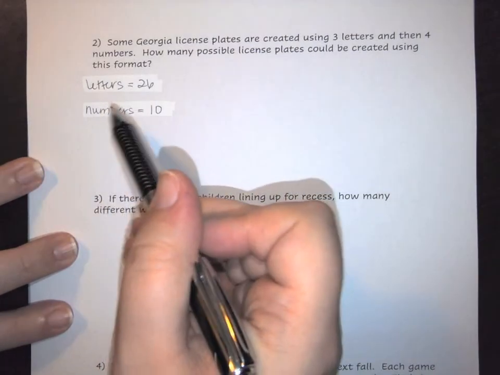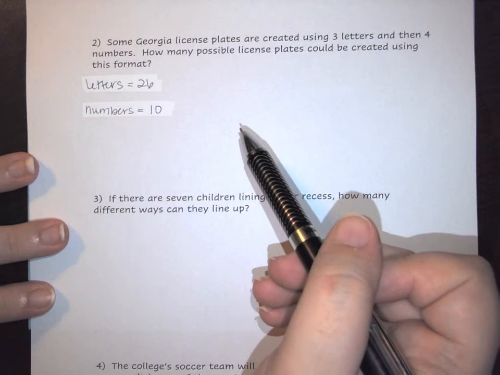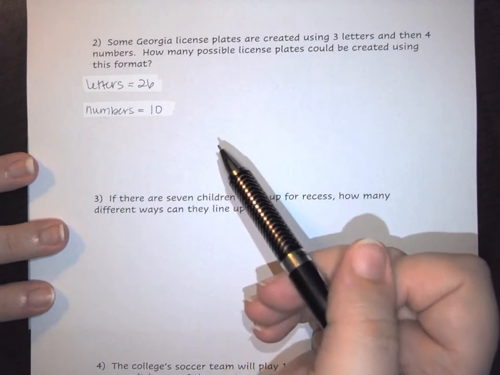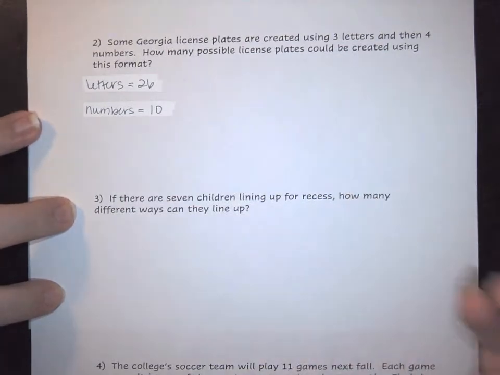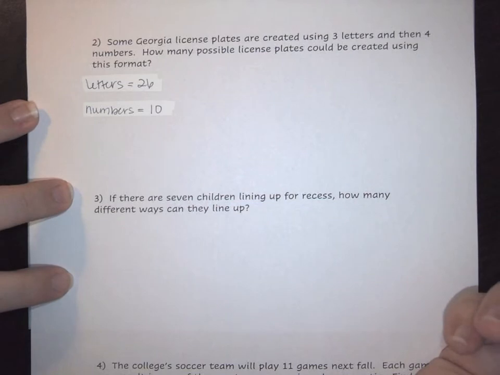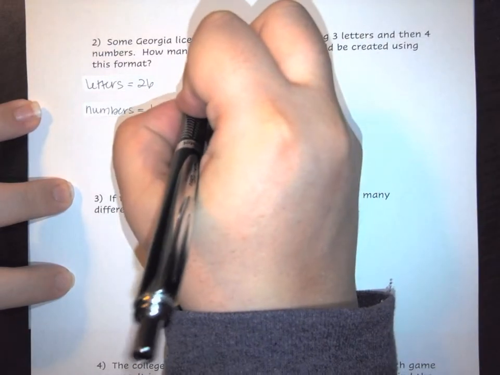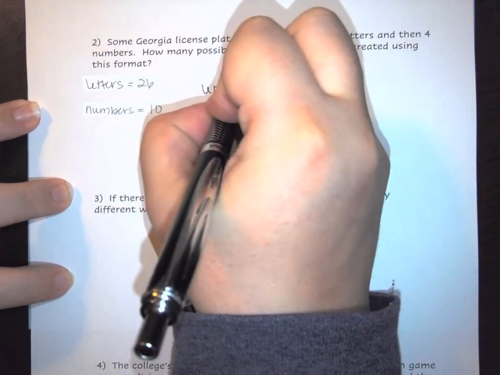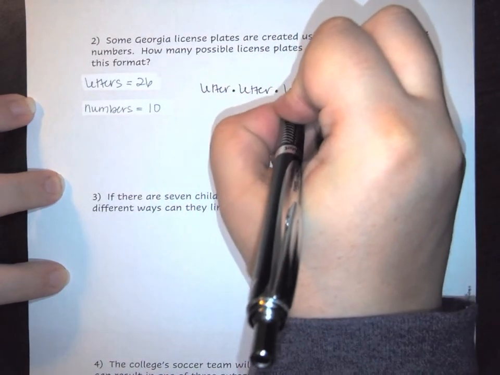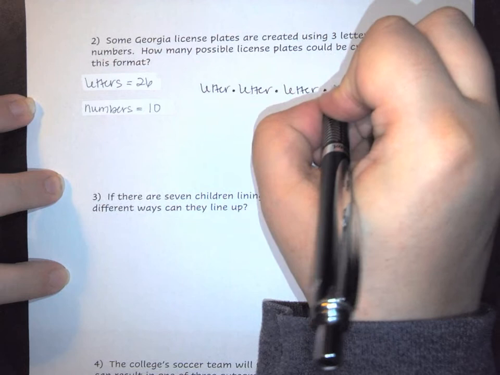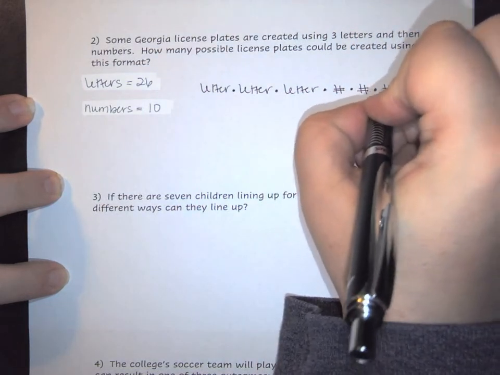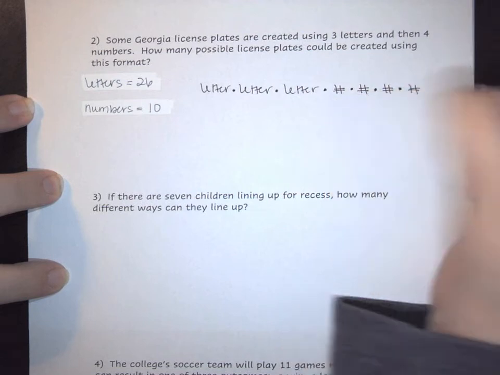Now, the actual creations don't matter. What matters is how many options we can choose from. So we have 3 letters and then 4 numbers. So essentially what that means is we are going to do letter times letter times letter times your numbers times the numbers times the numbers times the numbers.